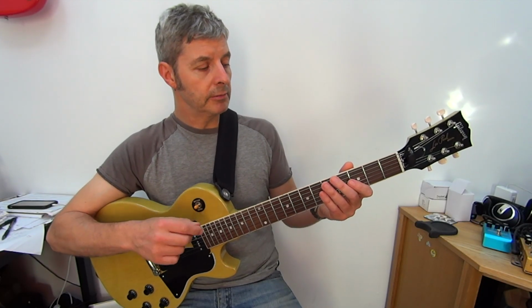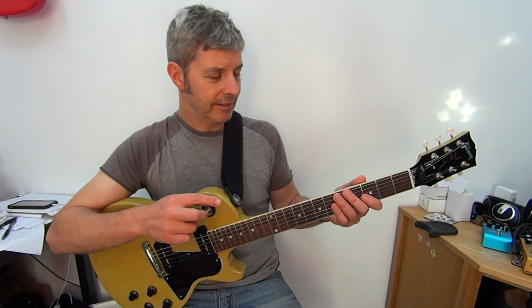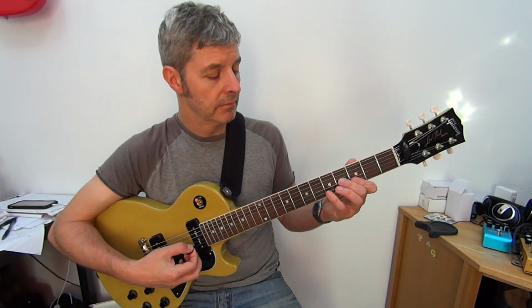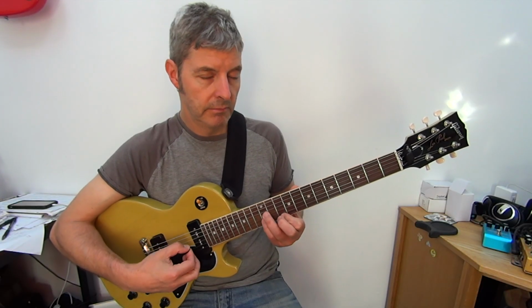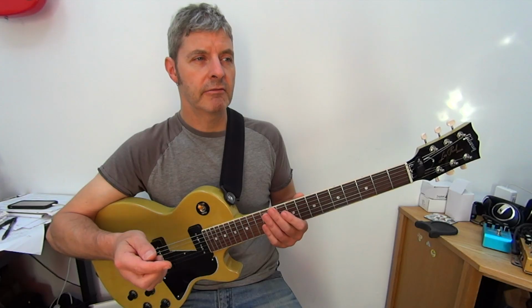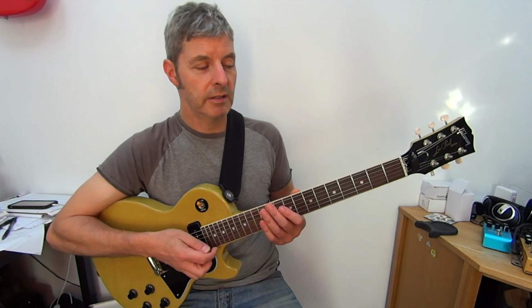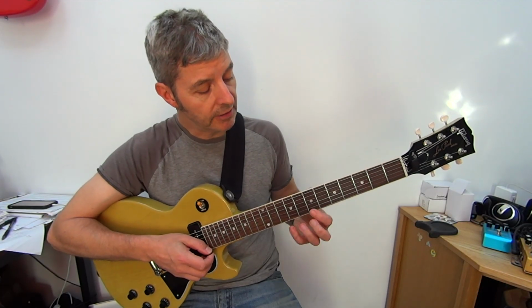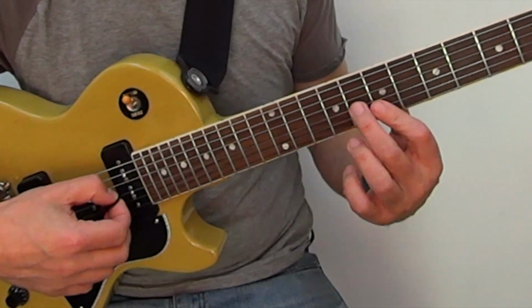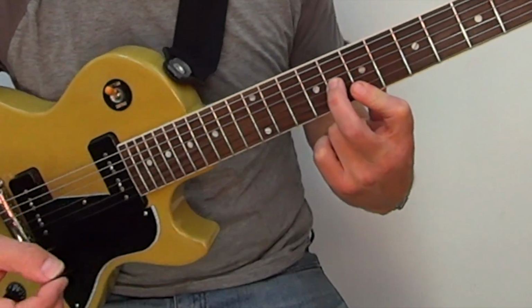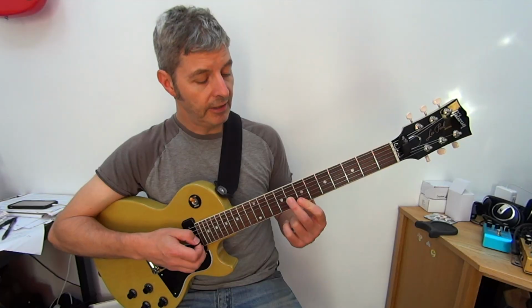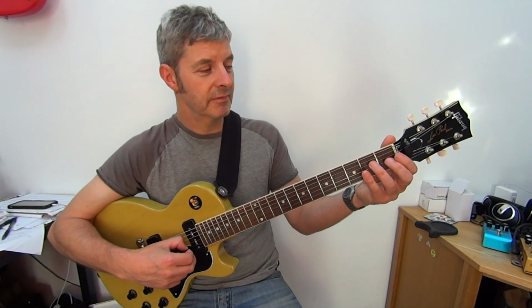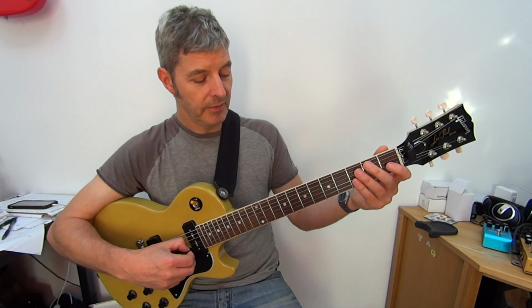Just while we're on those, I'm just going to quickly give you another example just to make sure you've definitely got it. So that was G. So let's think of another example. Let's think of B. Okay, so for B, I need to find a B on these 3 strings. Well, on this first string there's a B here. So for the first string it's this shape. On the second string there's a B, well there's the open B string. That's not really going to help me much for that shape. So let's find it somewhere else.